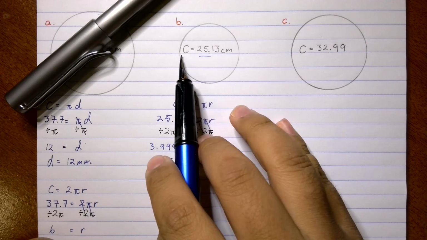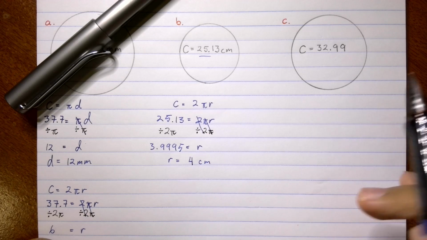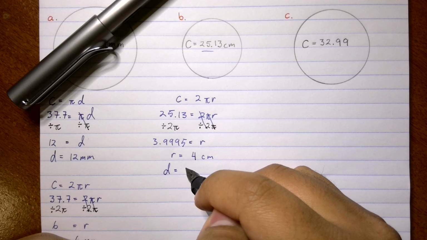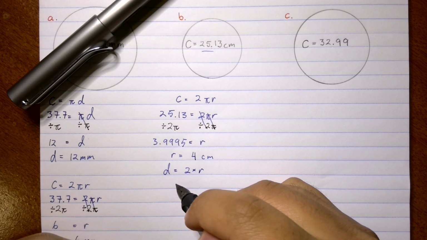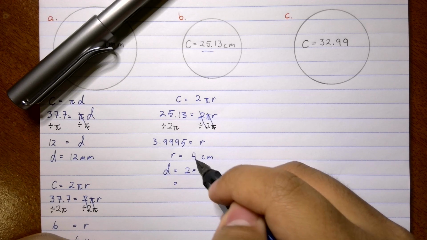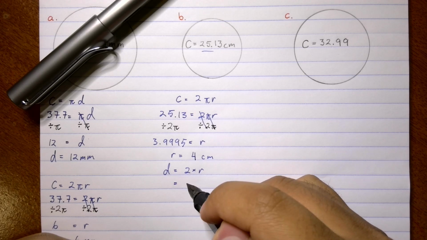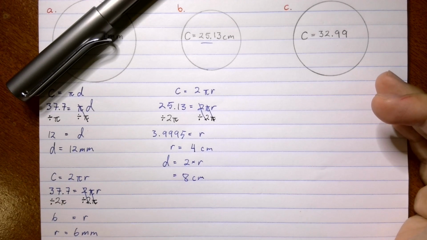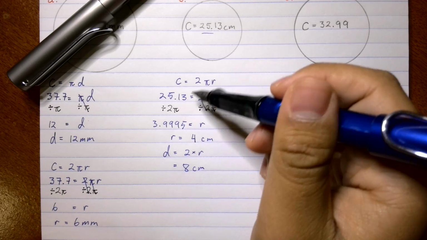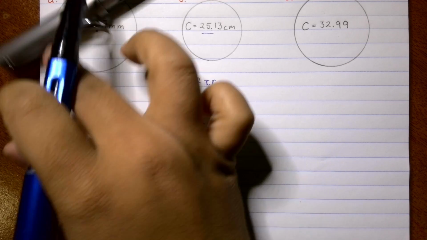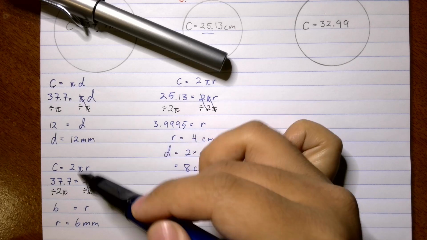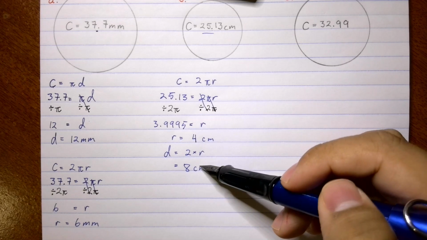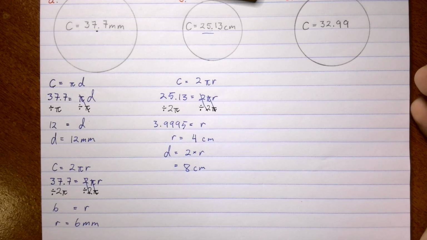Since we know that the diameter is twice the length of the radius, we can easily calculate the diameter to be 2 times the radius, which is 2 times 4. So it's just 8 centimeters. Do you see how we don't need to use both equations to calculate the radius or the diameter? We can just use one and find the other value from it.